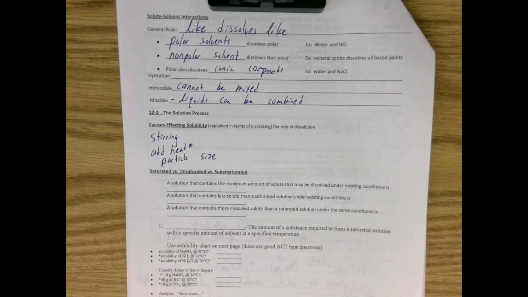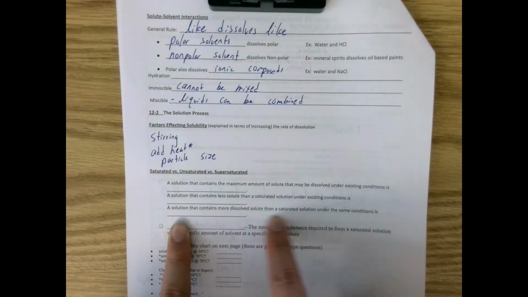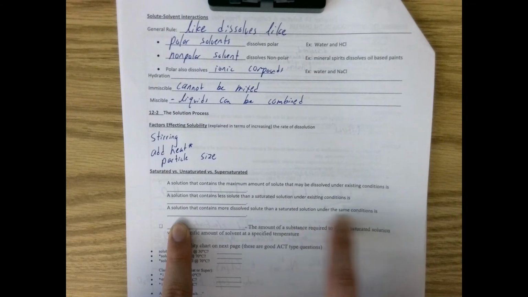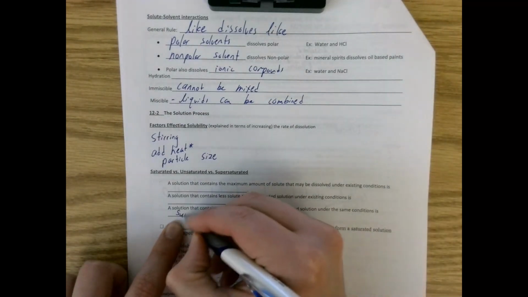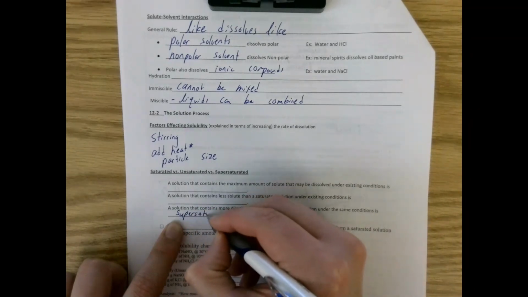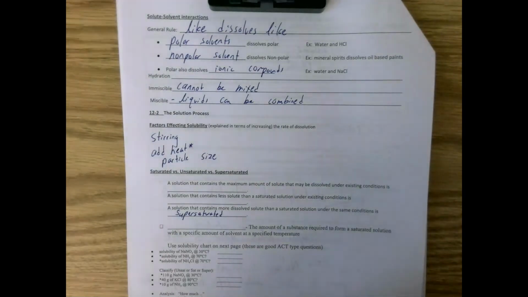Now three words to describe a solution based on how much is dissolved. Saturated, unsaturated, and supersaturated. So let's start at the third one. A solution that contains more dissolved solute than should be allowed under those conditions. That's supersaturated. When do we make a supersaturated solution in this class? Right before winter break. What do we do? Yeah, we grew the crystals.